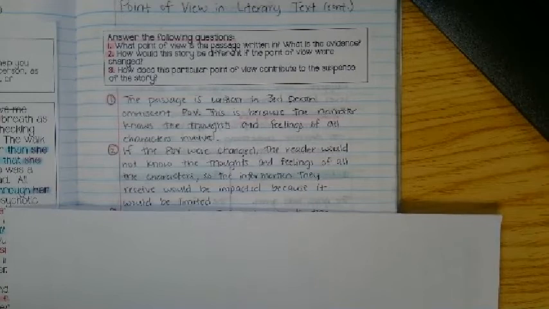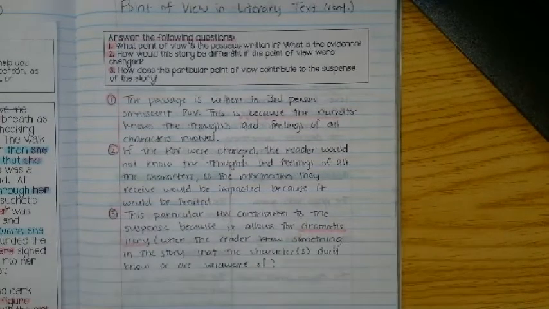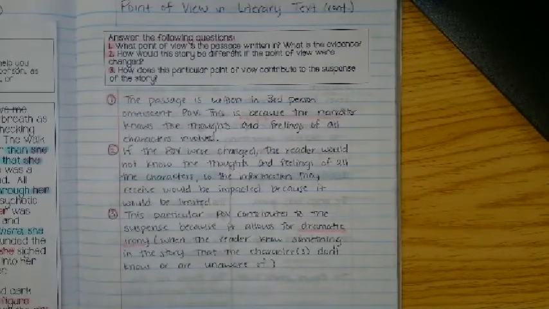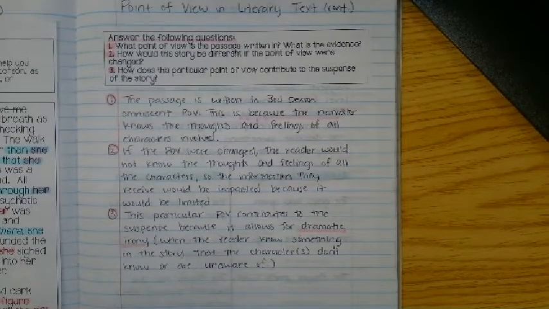And finally, how does this particular point of view contribute to the suspense of the story? Well, this particular point of view contributes to the suspense because it allows for dramatic irony, which is when the reader knows something in the story that the characters don't know or are unaware of. Well, this has been Point of View, Part 6. Hopefully now you understand how point of view is used in literary text.